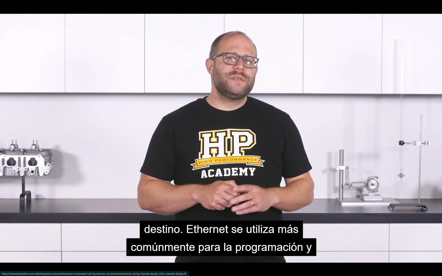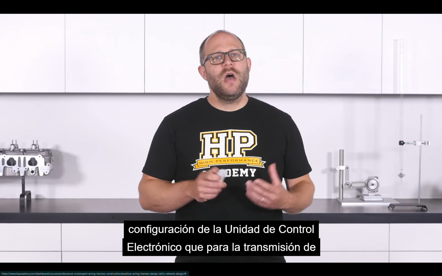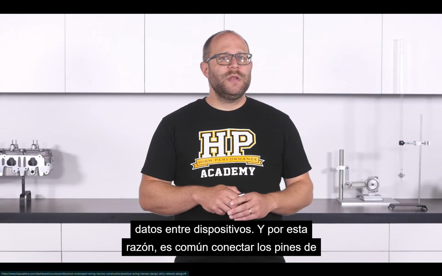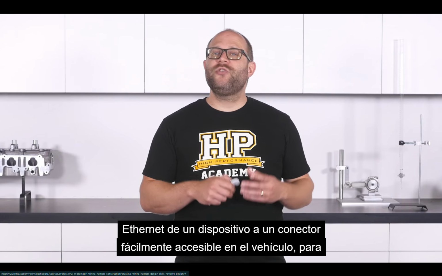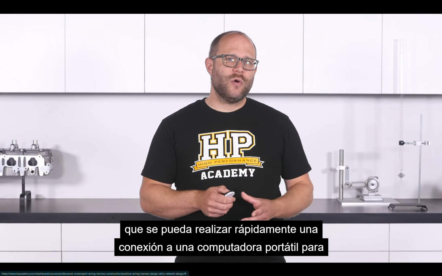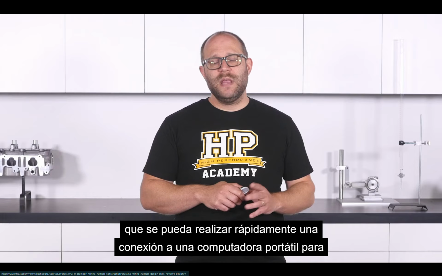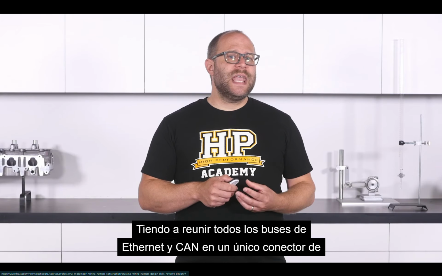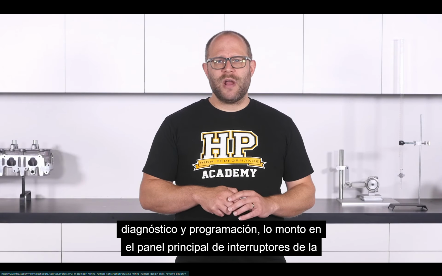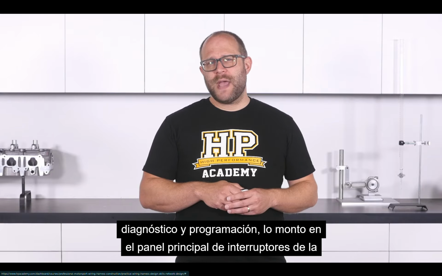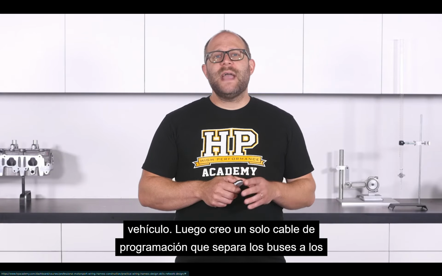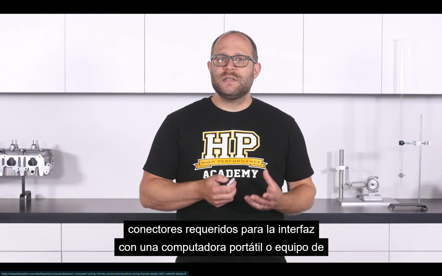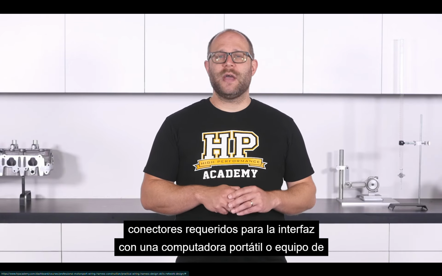Ethernet is more commonly used for ECU programming and configuration rather than data transmission between devices, and for this reason it's common to wire the Ethernet pins of a device to an easily accessible connector in the vehicle, so a connection to a laptop can be quickly made for programming. I tend to collect up all the Ethernet and CAN buses together into a single diagnosis and programming connector mounted on the main switch panel of the vehicle. I then create a single programming cable that breaks the buses out to the required connectors for interfacing to a laptop or diagnostic equipment.